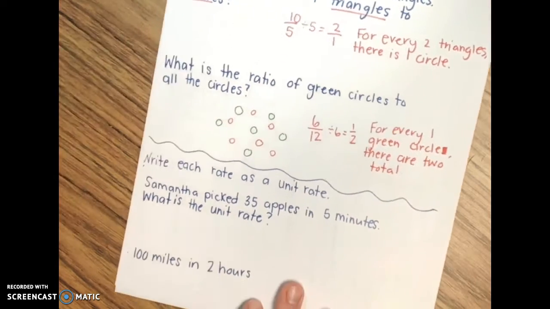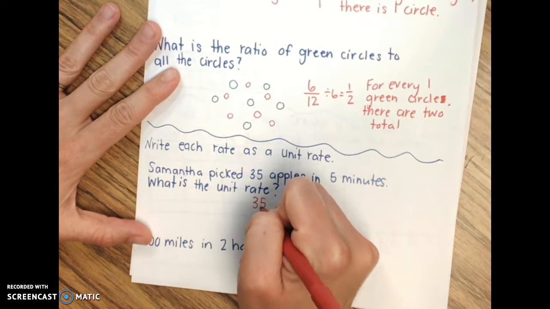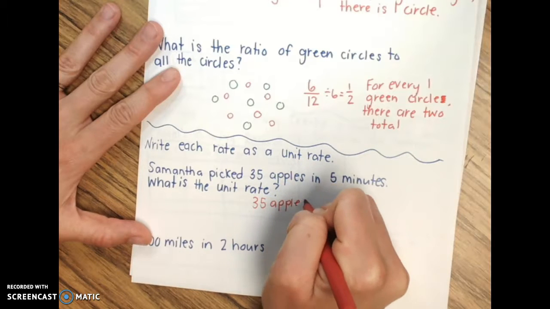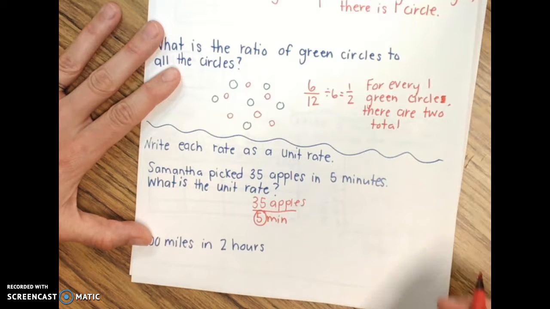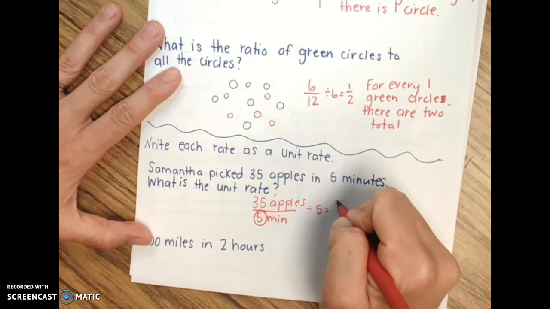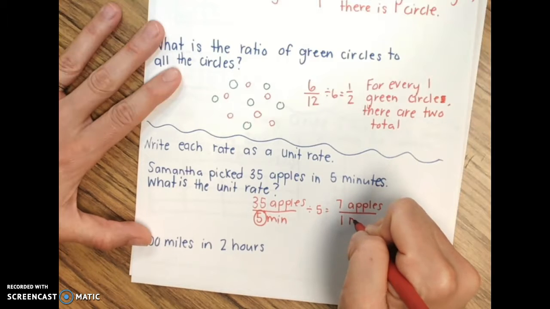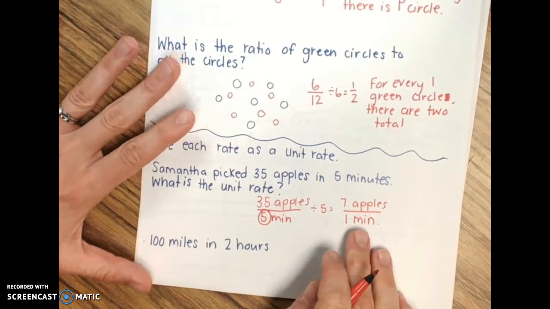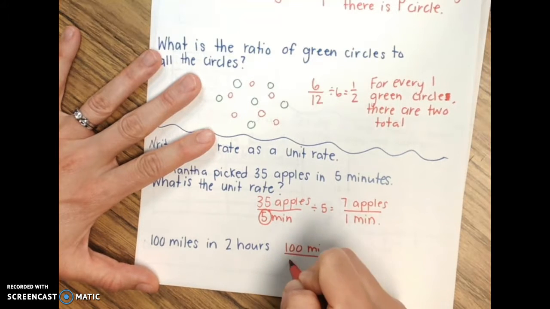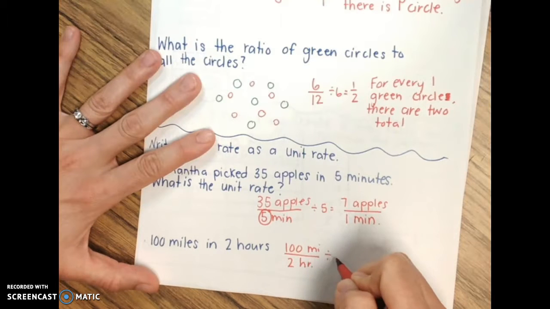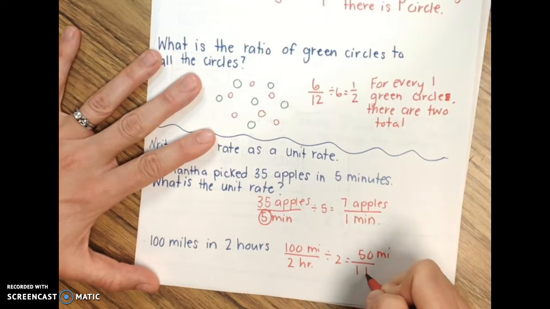These bottom 2, we're going to do unit rates. Remember, when we do unit rates, we divide by the bottom number, and we have to label. So Samantha picked 35 apples in 5 minutes. So unit rate means we're going to divide by the bottom number, because we need a 1 on the bottom. So we get 7 apples over 1 minute. Remember, if you don't label, you'll be getting your unit rates wrong because rates have to have labels. Down here's an easy one. We have 100 miles in 2 hours. Divide by the bottom number. We get 50 miles over 1 hour.